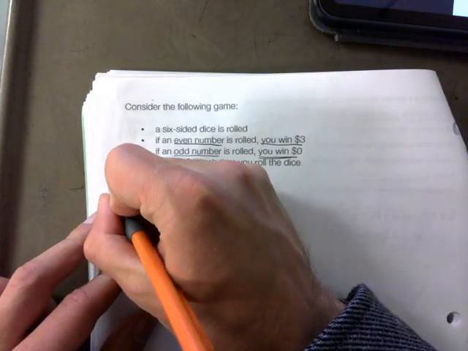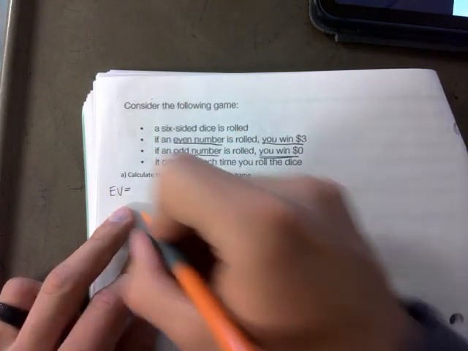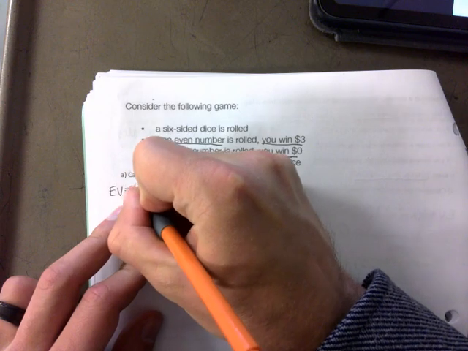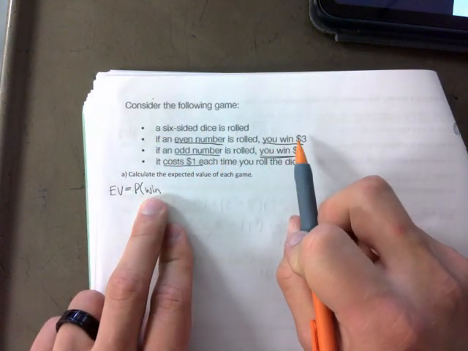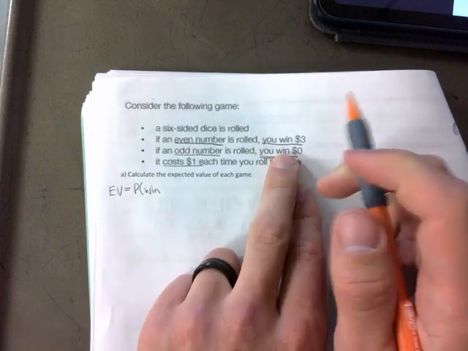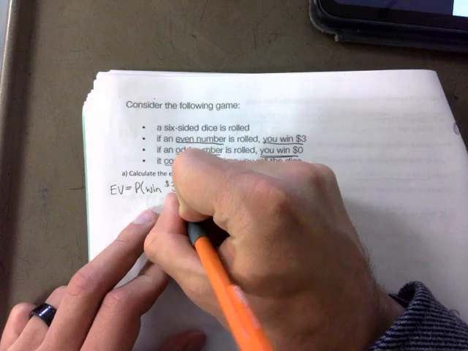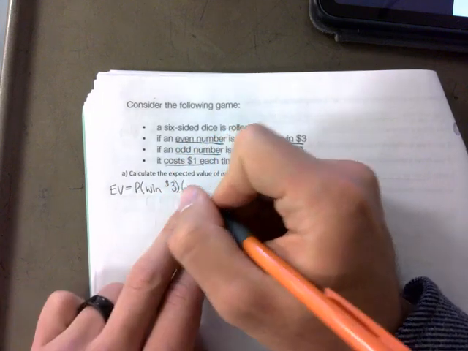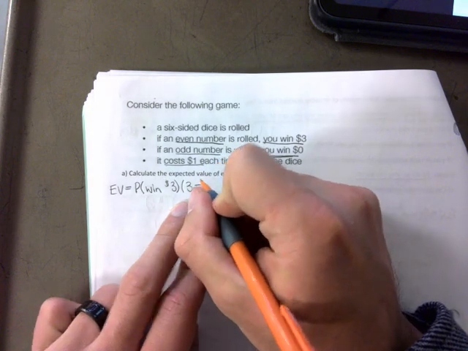So we have expected value equals the probability that we win. There's only one scenario where we win something, it's $3. So the probability we win $3 times the amount that we win, which is again $3, minus the cost.